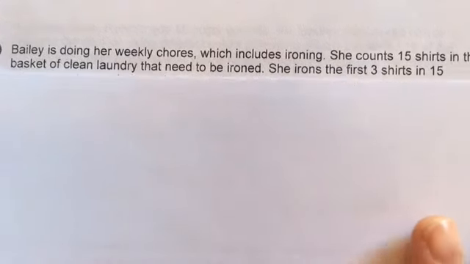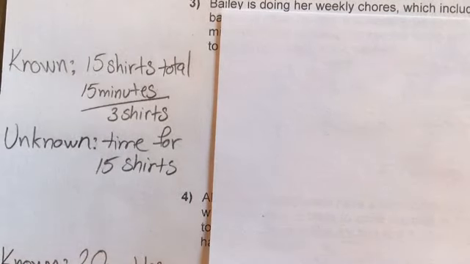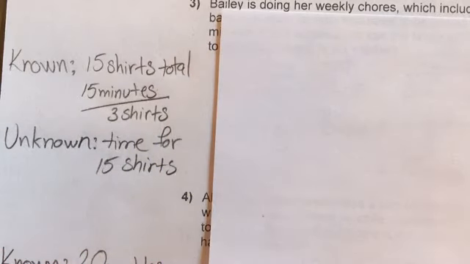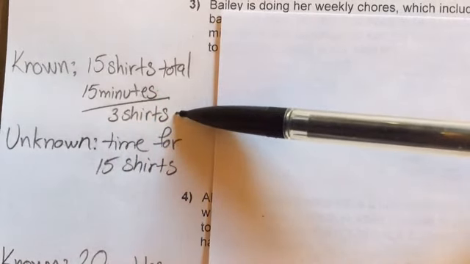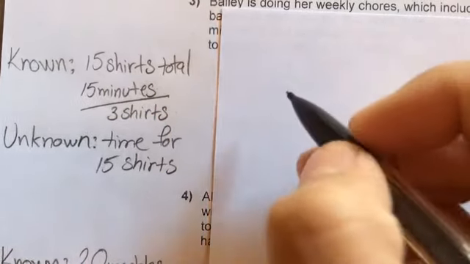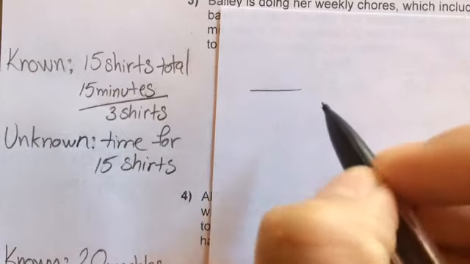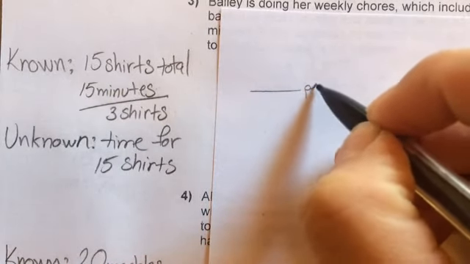Let's set up our known and our unknown. What do I know about this problem? I know that Bailey has 15 total shirts she needs to iron, and she's working at a rate of 15 minutes per 3 shirts. Remember, you can read the bar in a fraction as the word per.